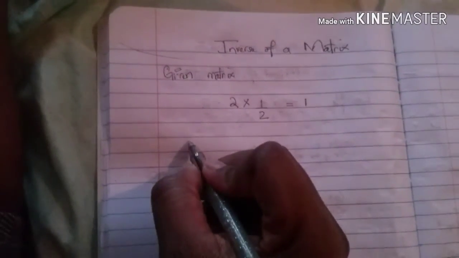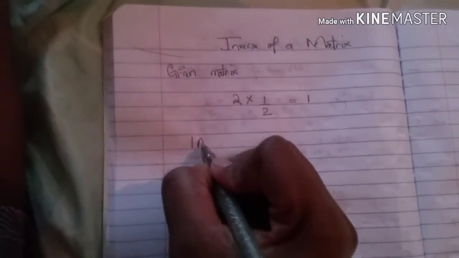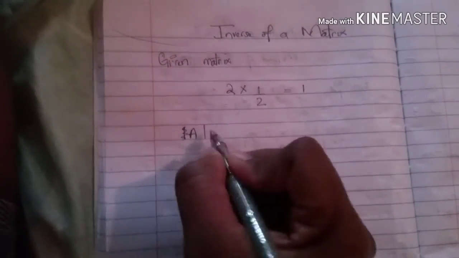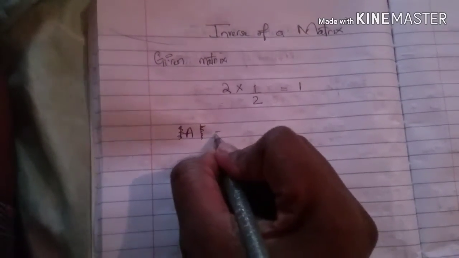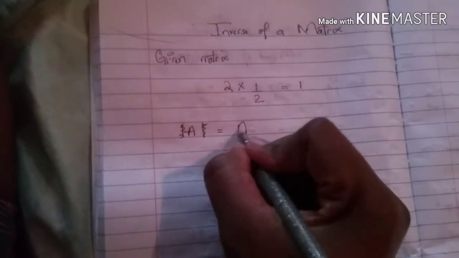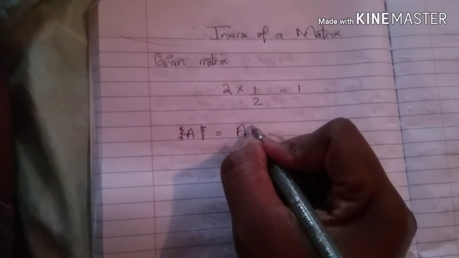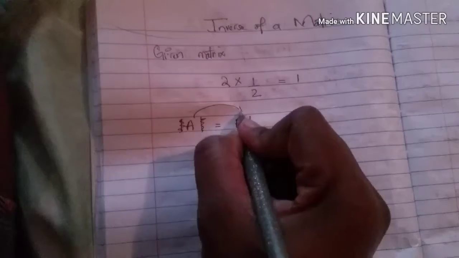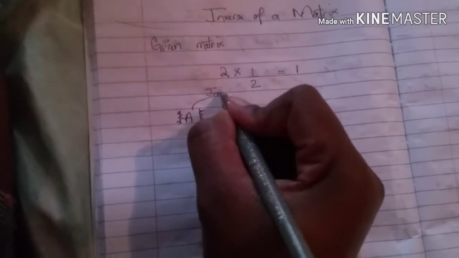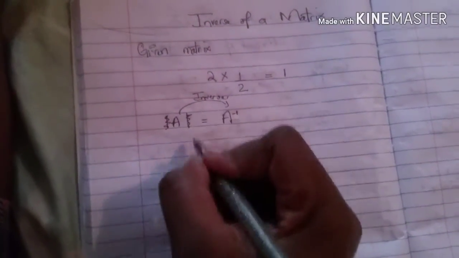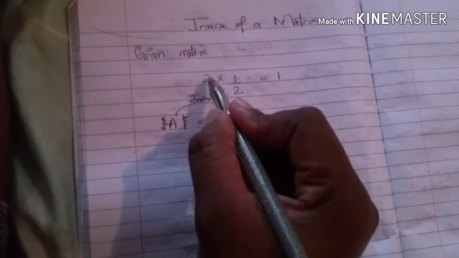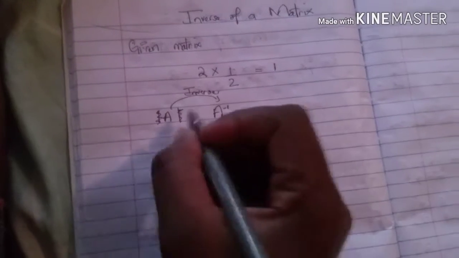If we're given matrix A, we write the inverse as A to the negative 1. That is its inverse, the same way half is the reciprocal of 2 and 2 is the reciprocal of a half.